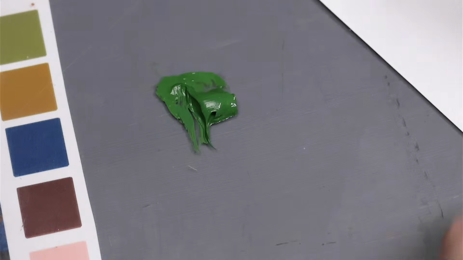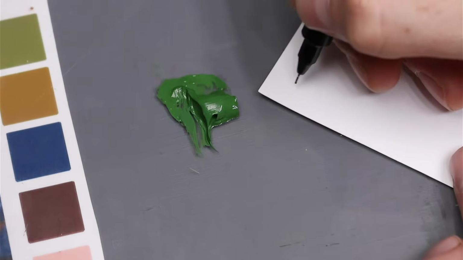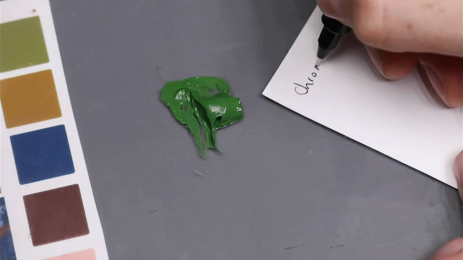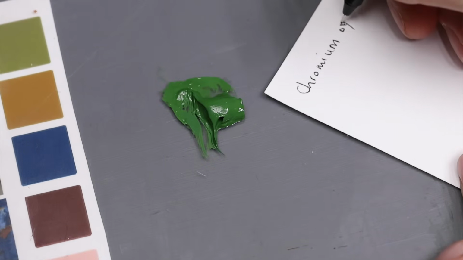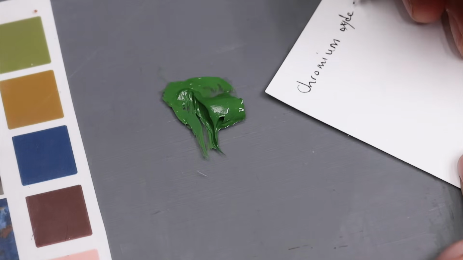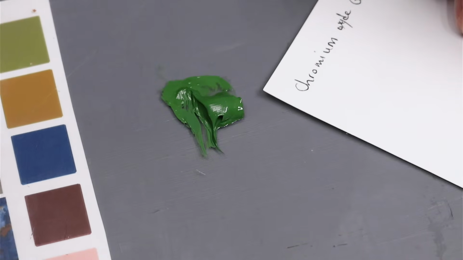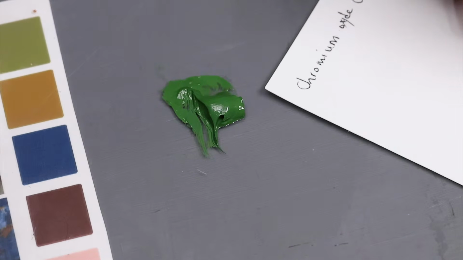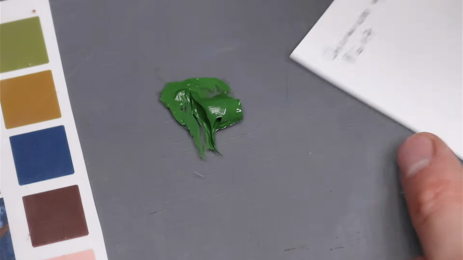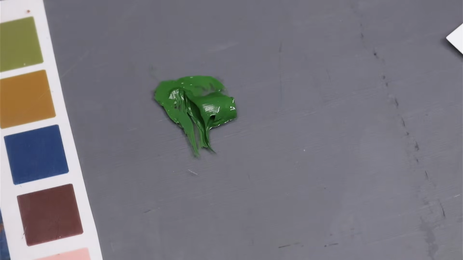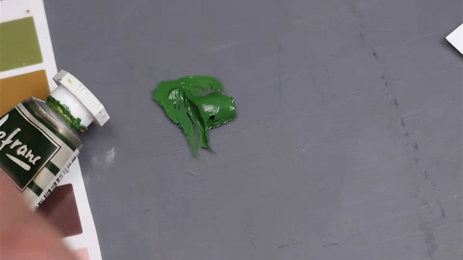This is chromium oxide green, PG 17. So this will be my chromium oxide.